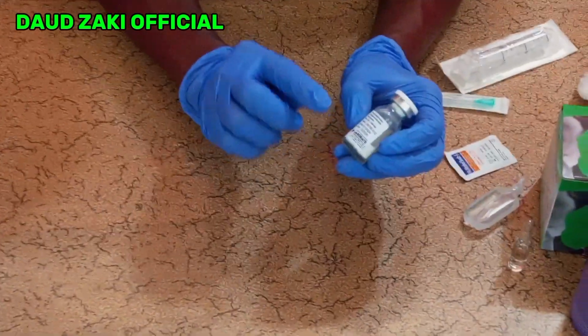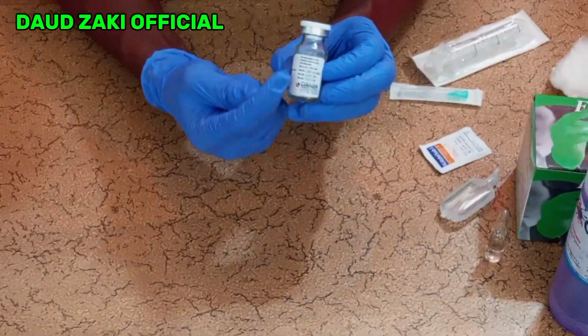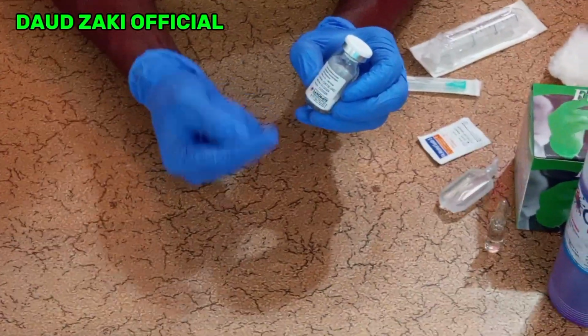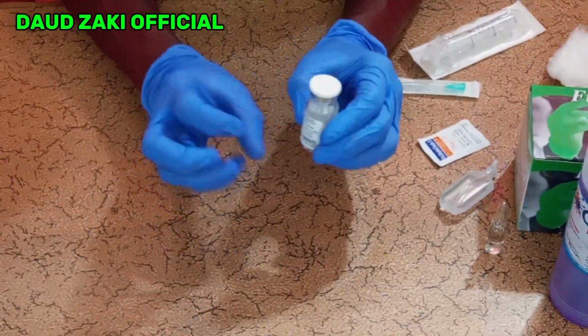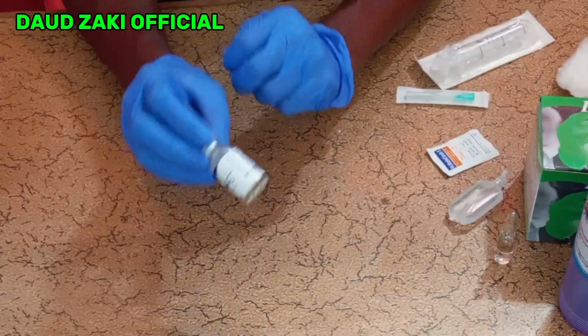You must also look at the expiry date of the drug. So you have to check the expiry date, the name of the drug, the direction for use, the method you are going to reconstitute, and the amount of diluent you are supposed to withdraw so that you can reconstitute the vial. You have to check that first.